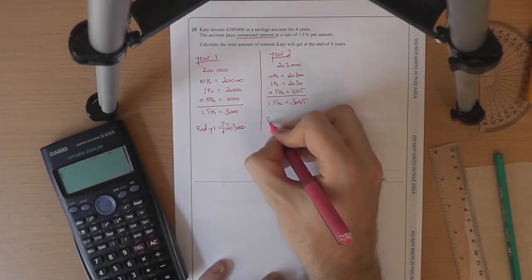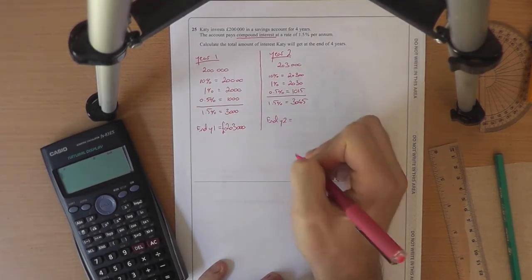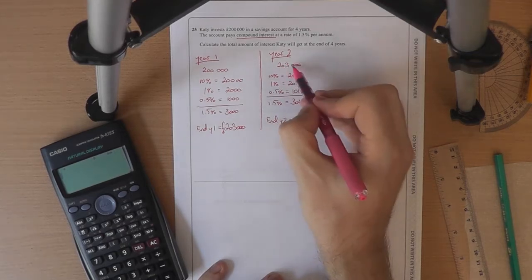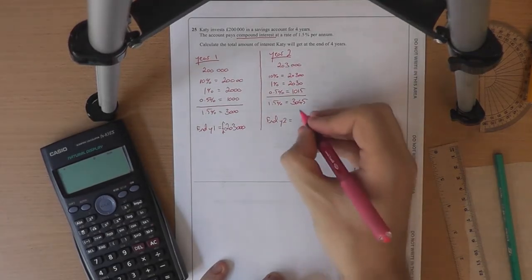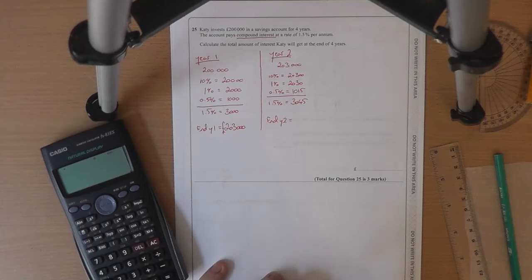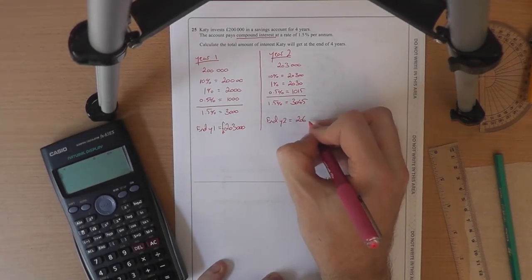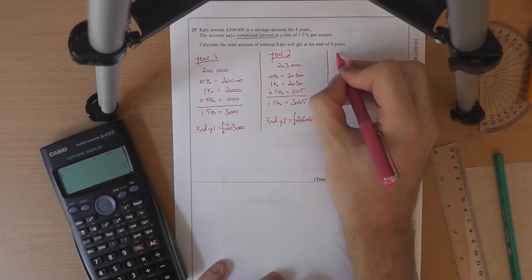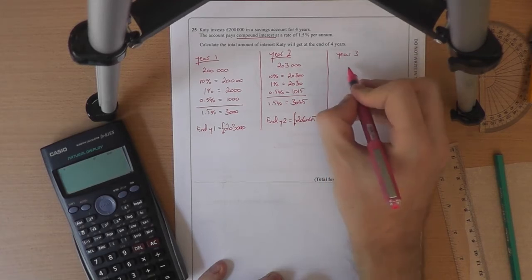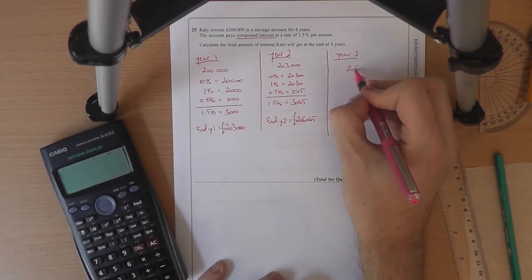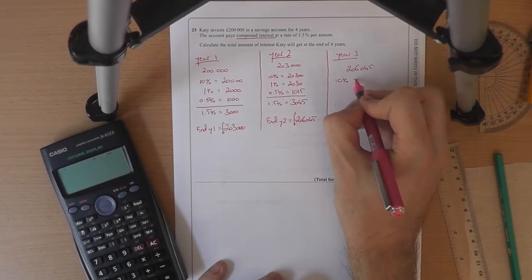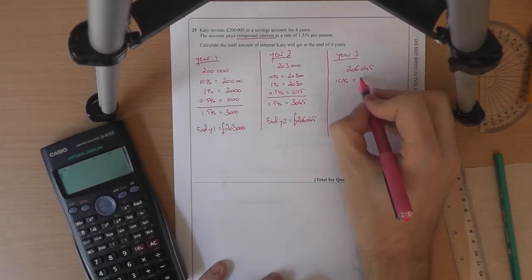£3,045. So she ends year 2 with £203,000 plus the 3,045, £206,045. Which means she starts year 3 with £206,045. And we're going to do exactly the same thing again. 10%, divide it by 10.